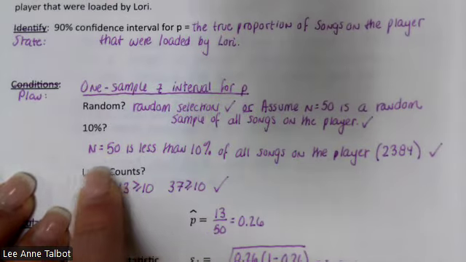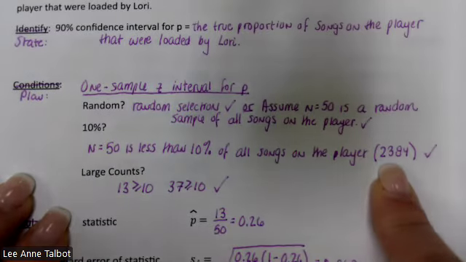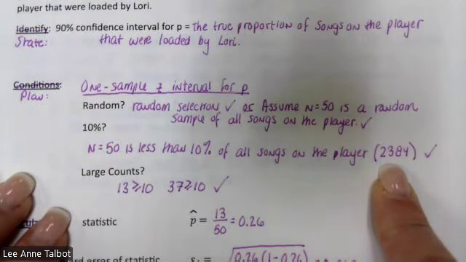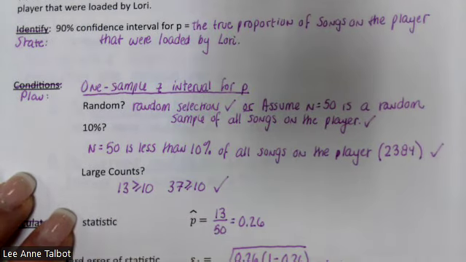Okay. N equals 50 is less than 10% of all songs on the player, which I identified as 2,384. And then large counts is 13 and 37. And if you did the formula to get the 13 and 37, that's totally fine.